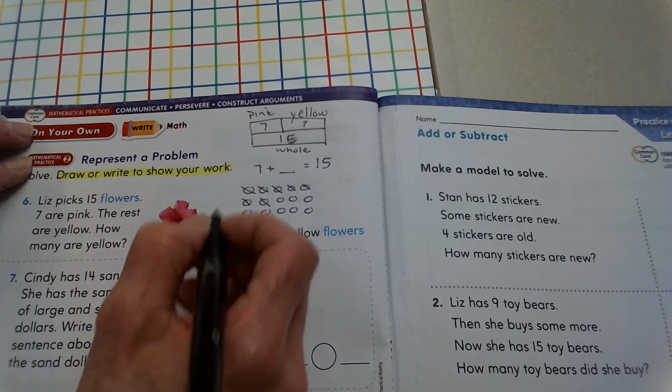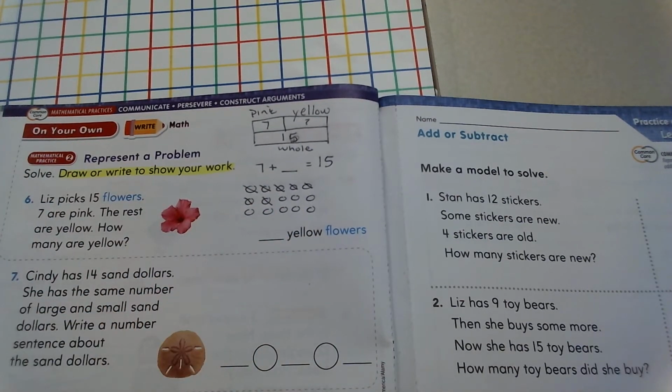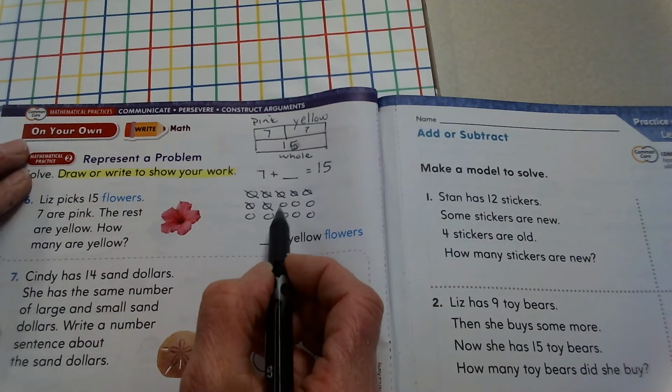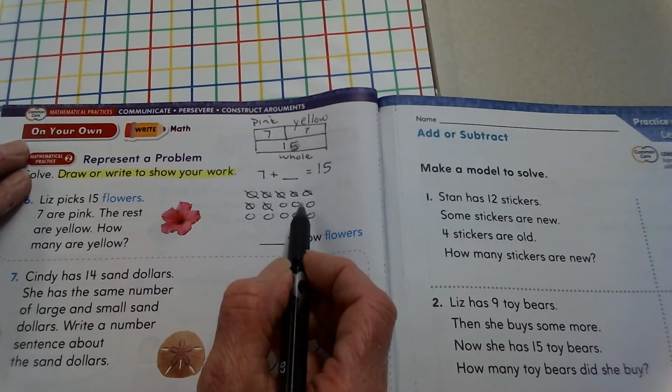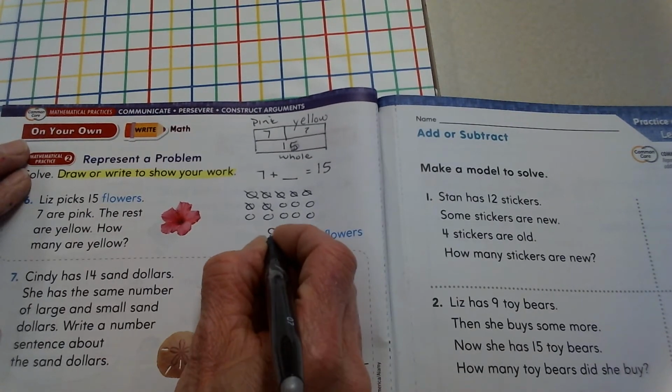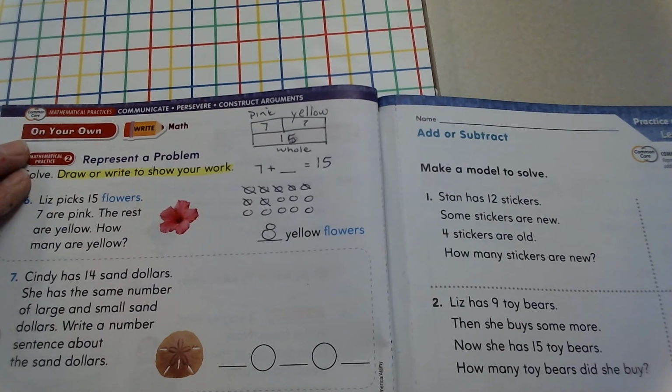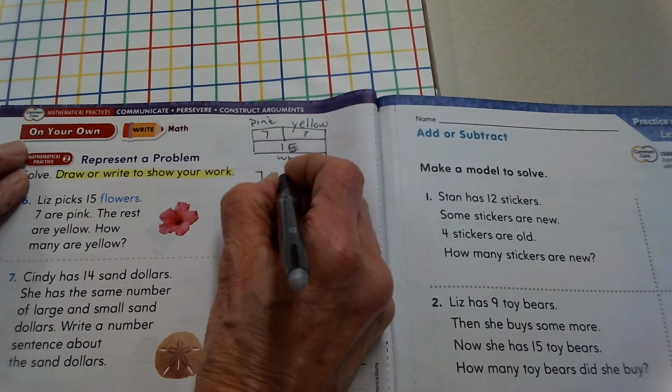I crossed off the pink, and then I could count to see how many must be yellow. 1, 2, 3, 4, 5, 6, 7, 8. There are 8 that would be yellow. 7 plus 8 is 15.